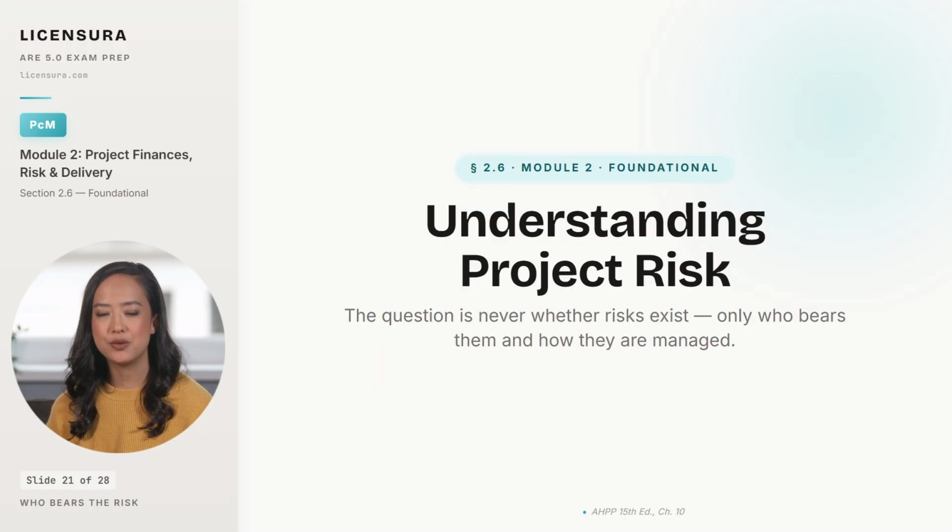Every project carries risk. Every project. The question on a licensing exam and the question in your conference room when a contract is being negotiated is never whether risks exist. It is who bears them, who pays when they hit, and whether you understood the answer before you signed. Architects get sued, lose personal assets, and watch their firms slide into bankruptcy over this exact failure.